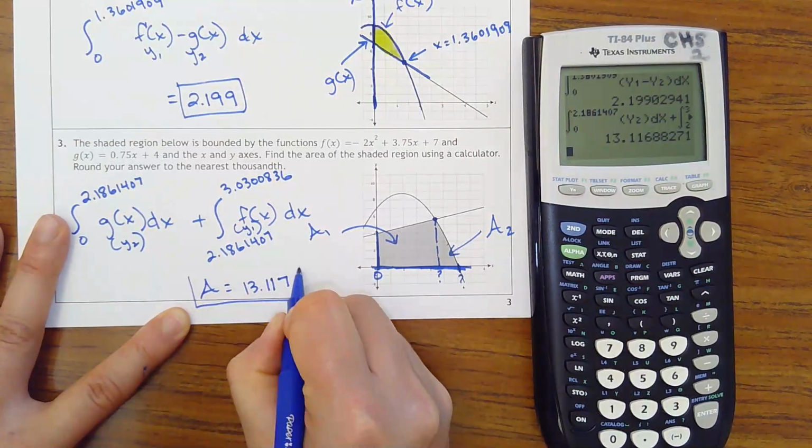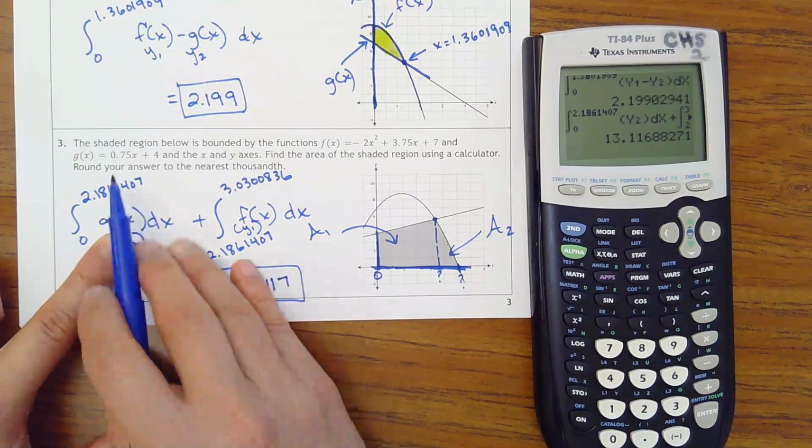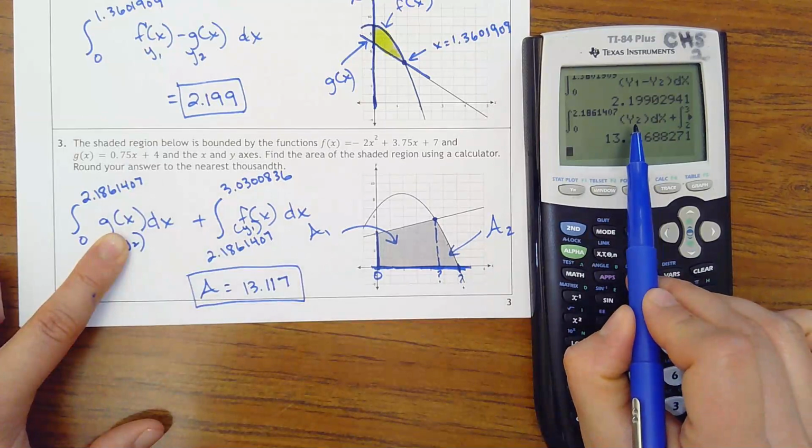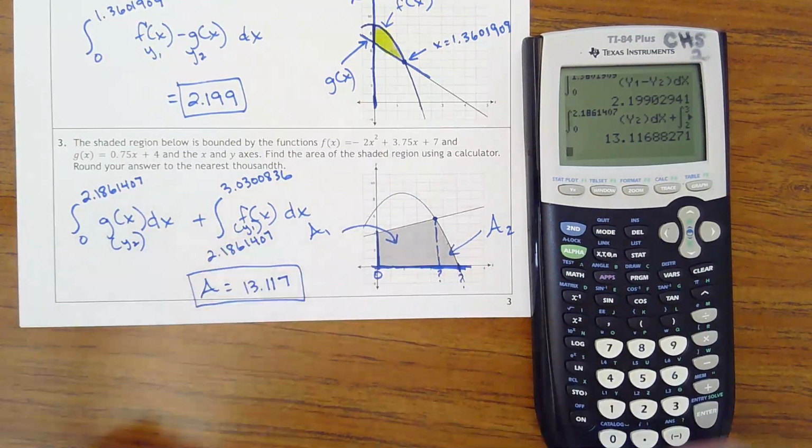And when I put that all in, I end up getting a total area of 13.117. And really these, since they're so simple, you literally could have just put in here instead of y2 the 0.75x plus 4, and here this quadratic function might have been faster.